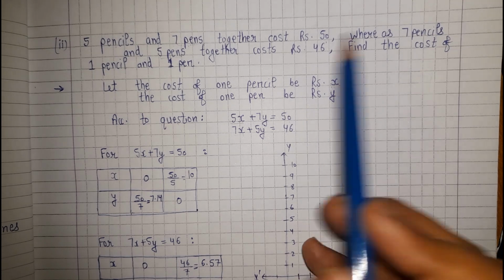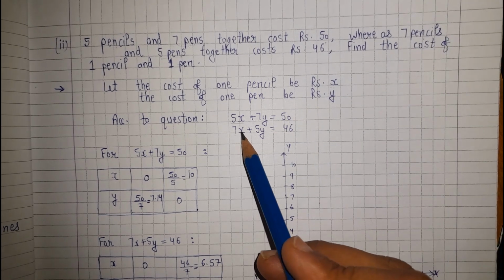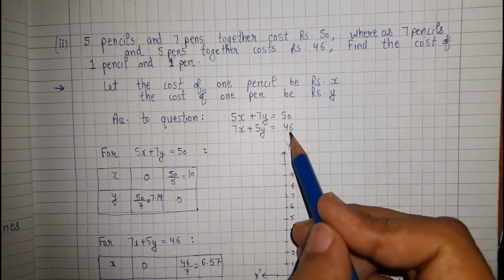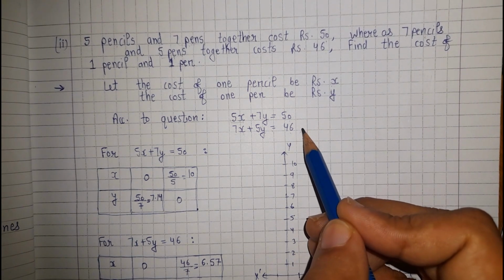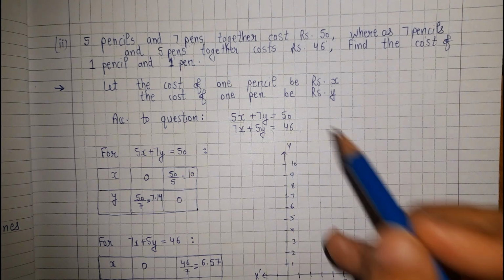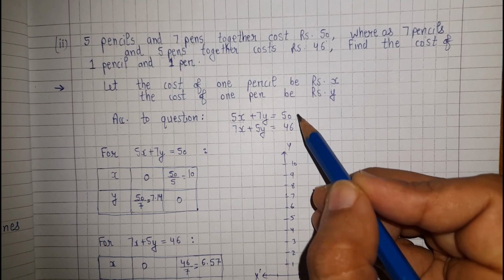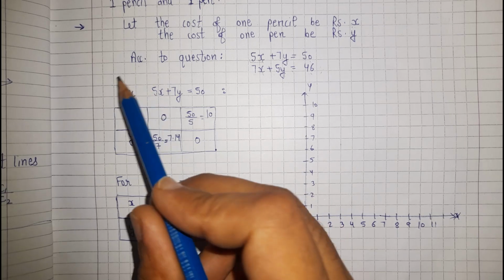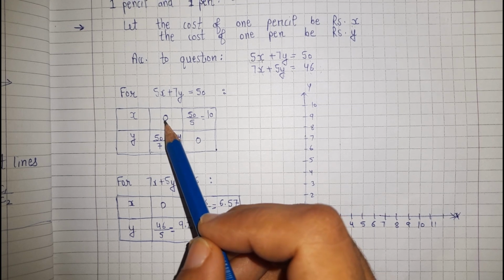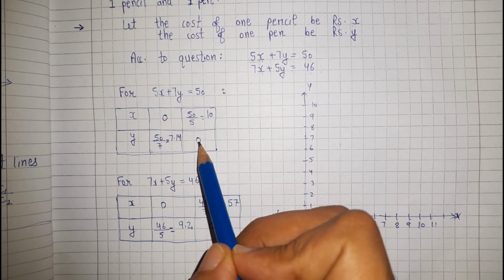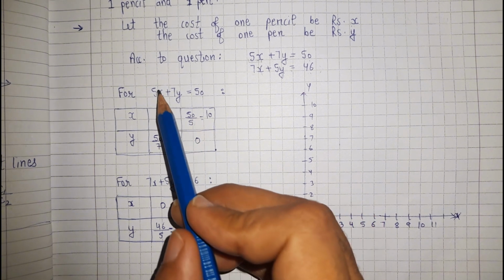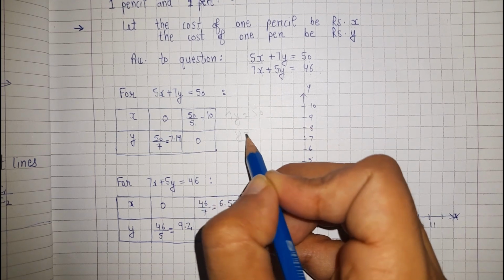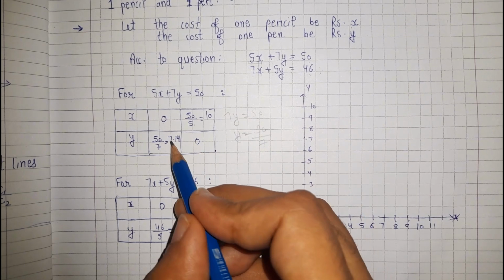Next equation, 7 pencils, so 7x, plus 5 pens, plus 5y, is equal to rupees 46. These two are our required equations. Now to solve it graphically, we need the solution of each of these two equations. For 5x plus 7y is equal to 50, to solve this, firstly put x is equal to 0 and find the value of y. Then put y is equal to 0 and find the value of x. When x is 0, 7y is equal to 50, which implies y is equal to 50 upon 7, that is 7.14.